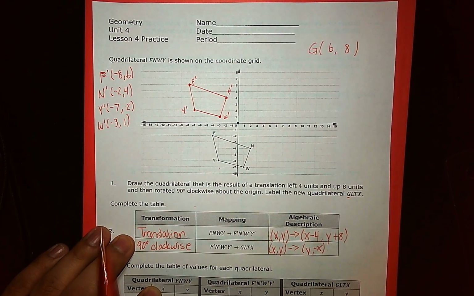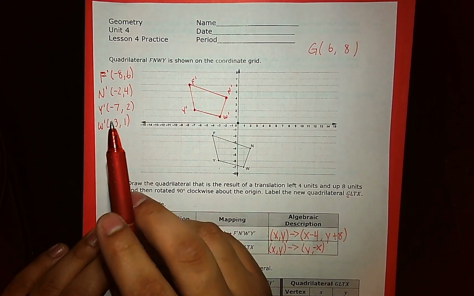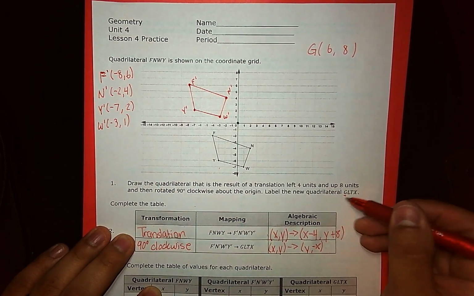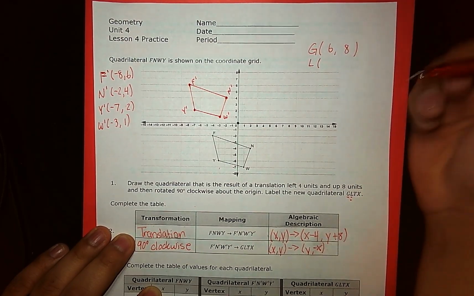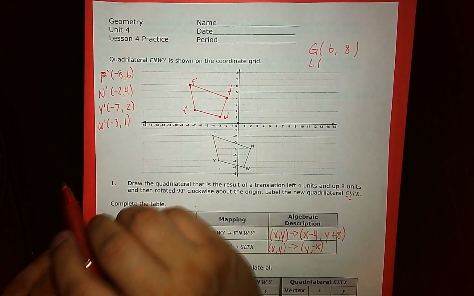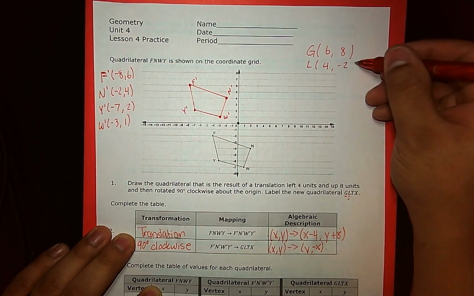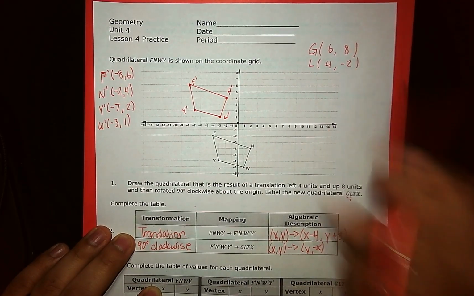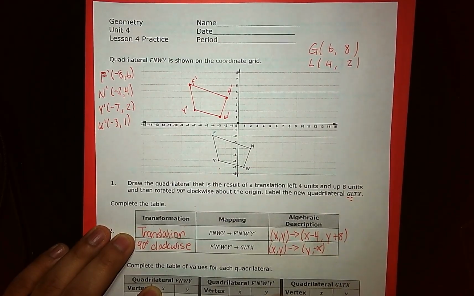In prime, we do the same thing. We flip and our x becomes negative. So n prime would fall onto, looks like L. So our L coordinate would be, well, again, we flip, so it'd be 4, negative 2. But our x becomes negative, so our 2 is already negative, so it becomes positive.